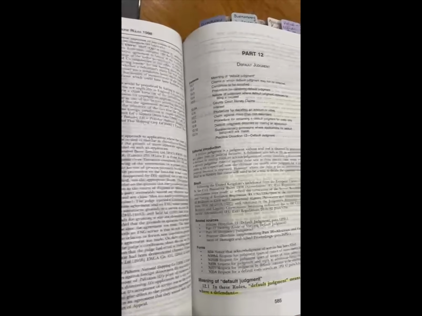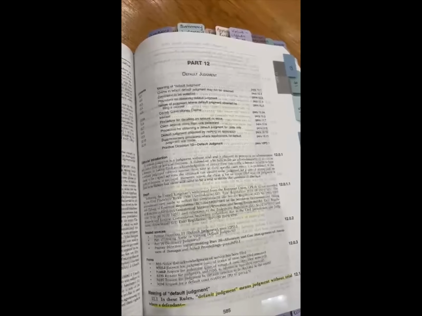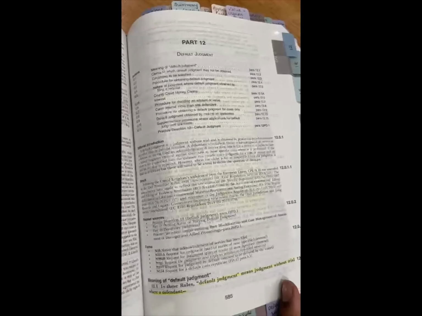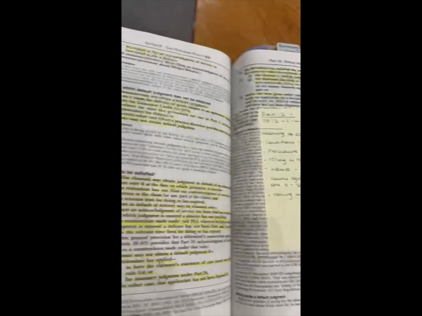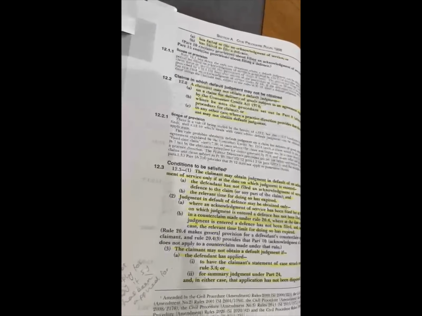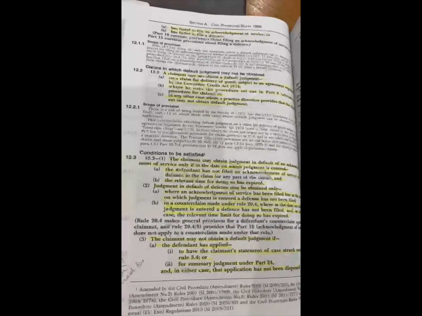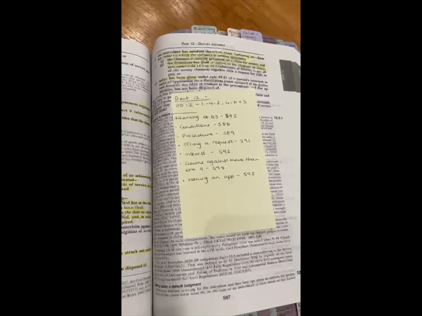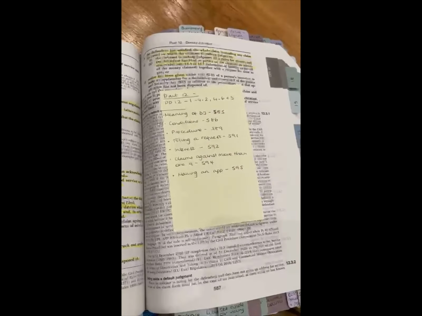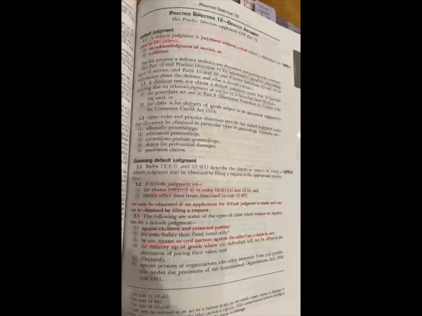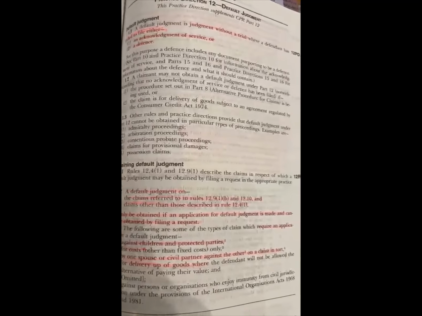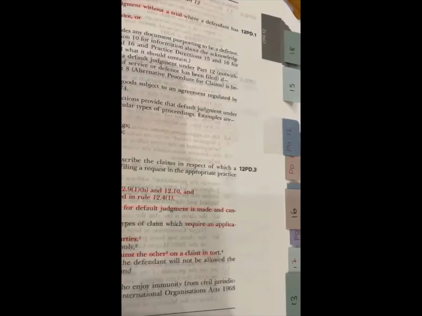If we take the example of part 12 on default judgment again, we can see that the rules are set out at 12.1, 12.2 and 12.3 and so on. Additional commentary is then added in and numbered 12.11, 12.21 and 12.31 and so on. If we then skip a few pages, we find ourselves looking at practice direction 12, which provides supplementary information to part 12.